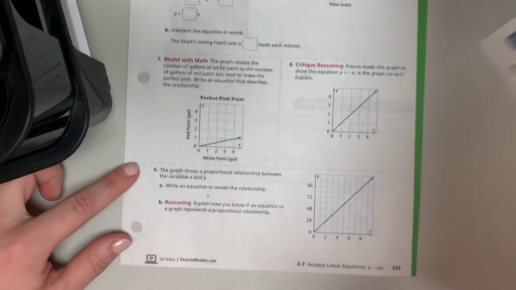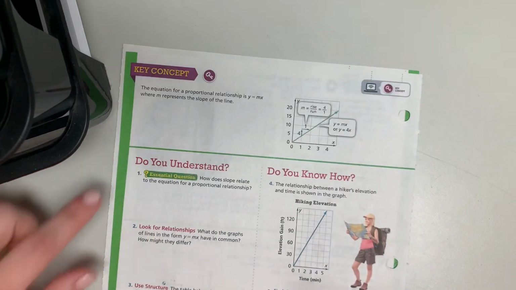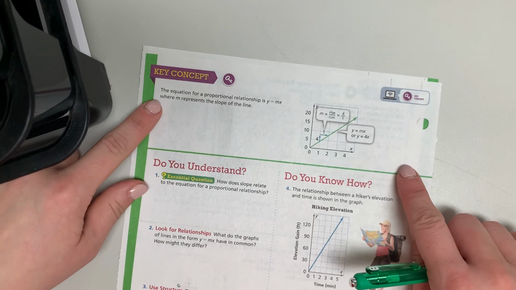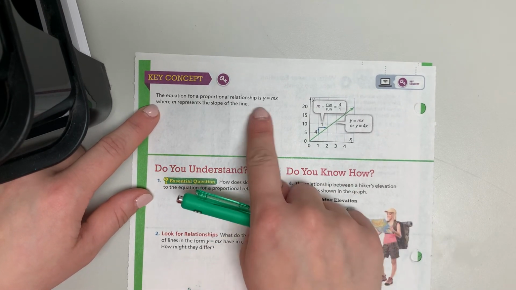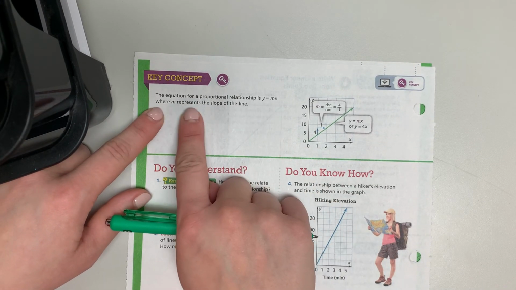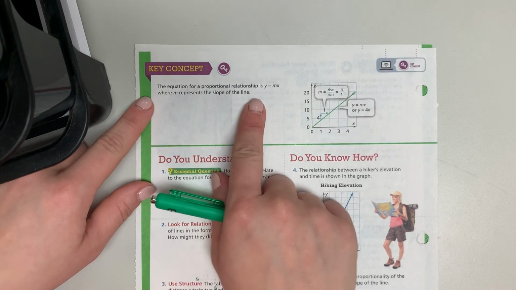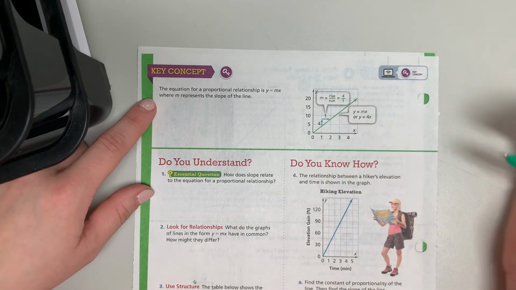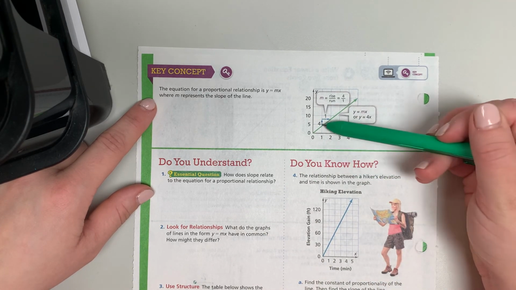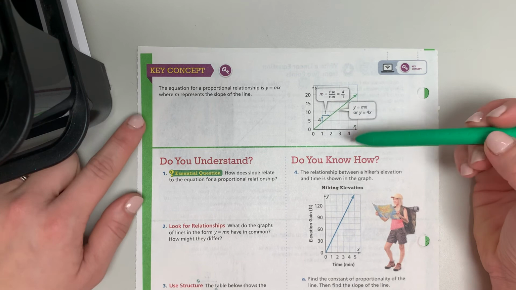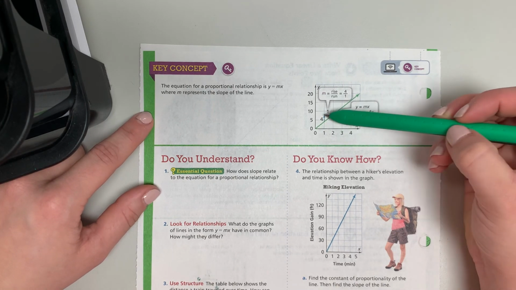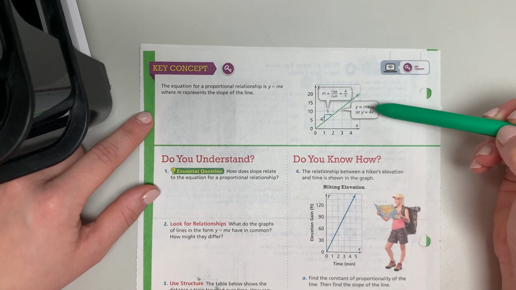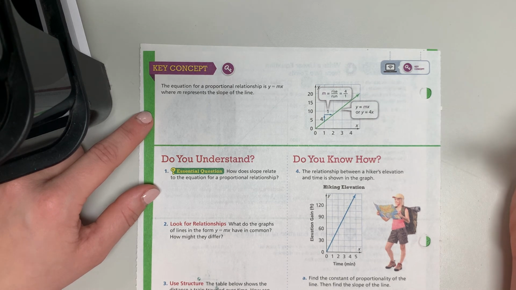Let's look at the next page. The equation for a proportional relationship is y equals mx, where m represents the slope of the line. So looking at this line right here, you would want to find lattice points, and you would want to see how much it rose, how much it ran. So it shows you on this example, it rose 4, it ran 1, so y equals 4x.